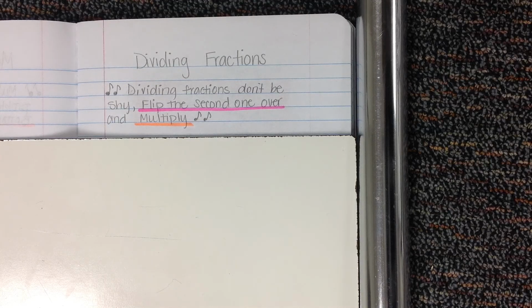I want you saying this in your head. I want you singing this in your head. So if you come to class tomorrow and the first thing you say to me when you walk into my class is dividing fractions, don't be shy, flip the second one over and multiply, then there will be something in it for you. If you've got your notes done and you say that to me first thing when you walk into class, then there will be a reward for you in class. Okay?